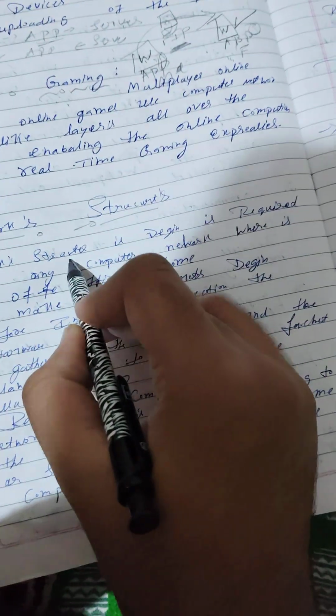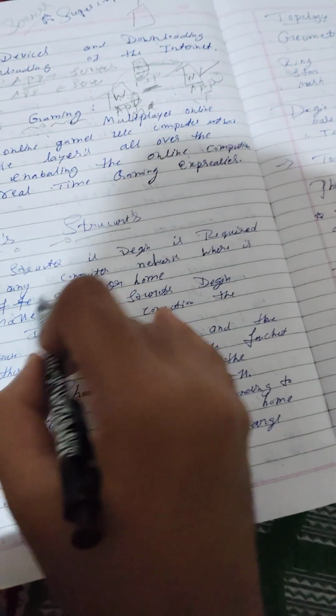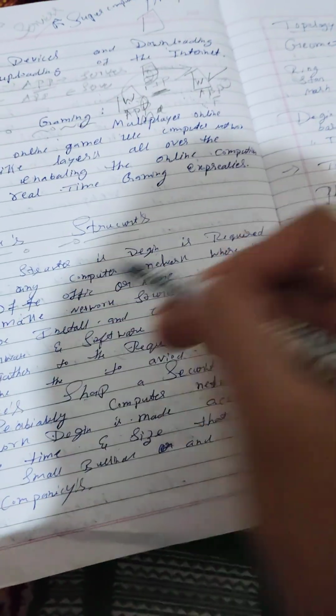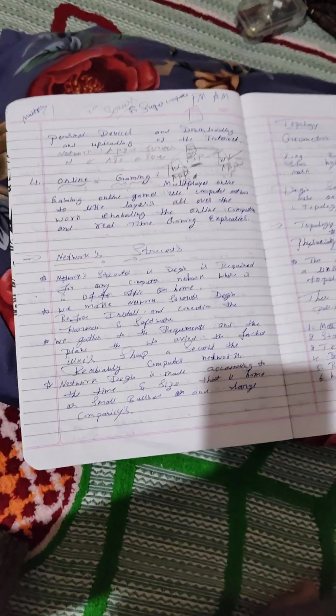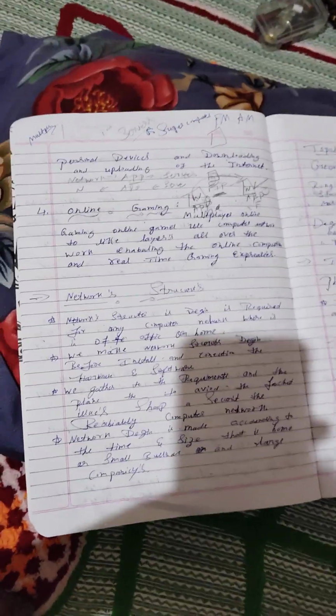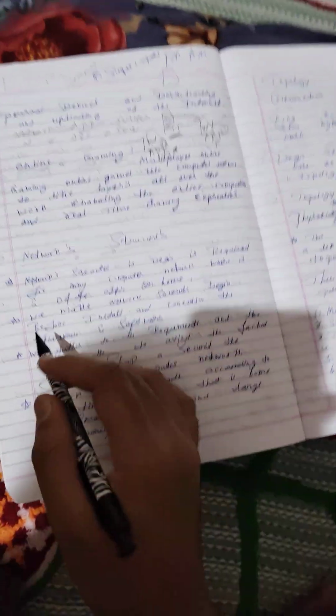Let's talk about network structures. Network structure is the design required for any computer network, where it can be an office or a home. Now, see here, if you have a home, office, company, it can be anything, but each and every one needs a network to share their files or to receive information.